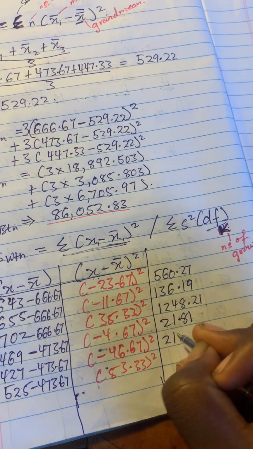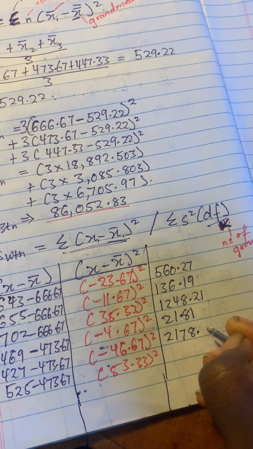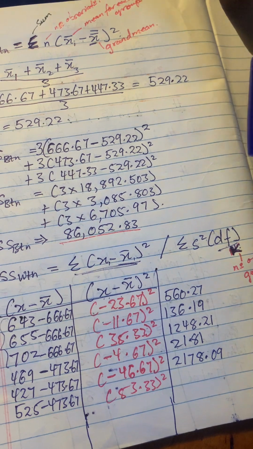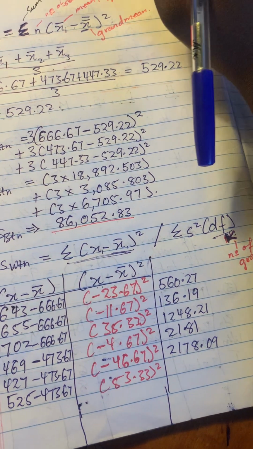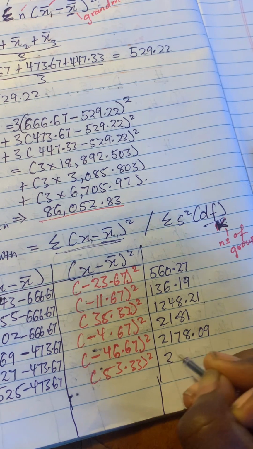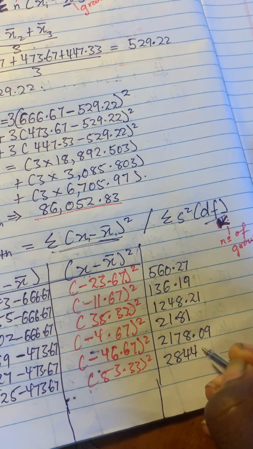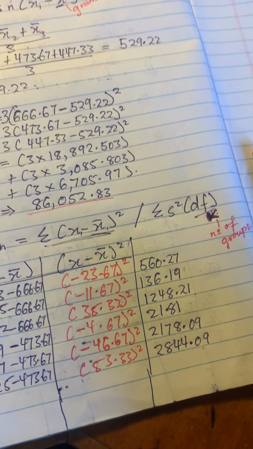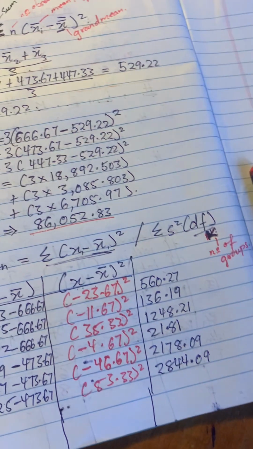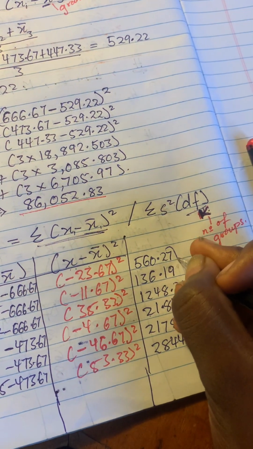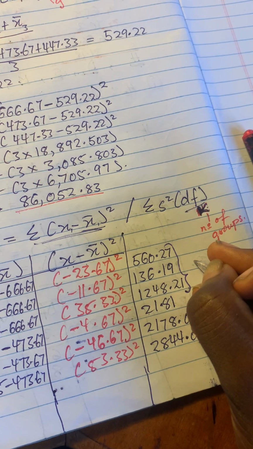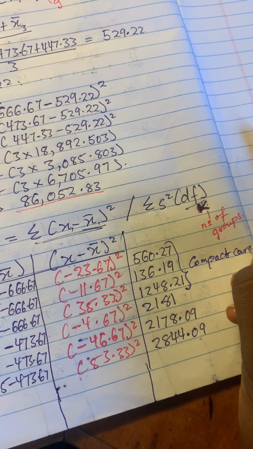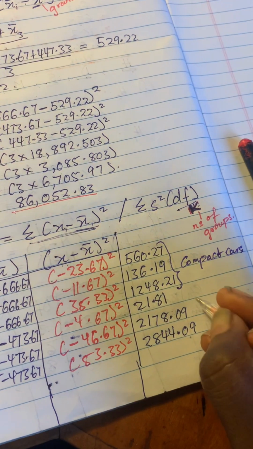21.81. Then for negative 46.67 squared, our answer is 2,178.09. Then for 53.33 squared, our answer is 2,844.09. So we've done the first group, which is compact cars. We have our answers for the first group.